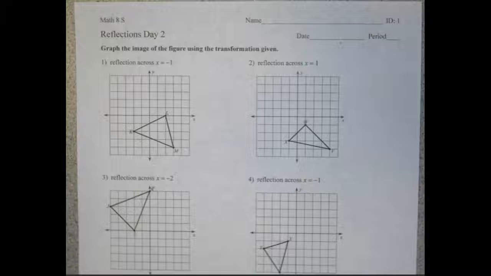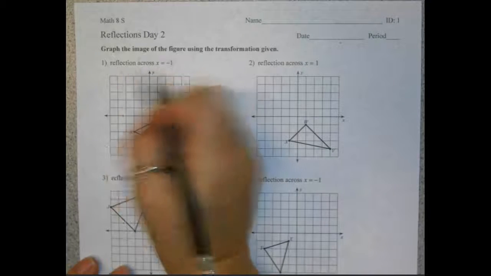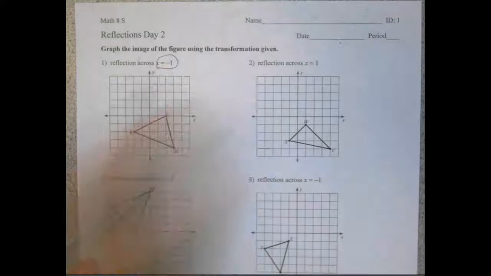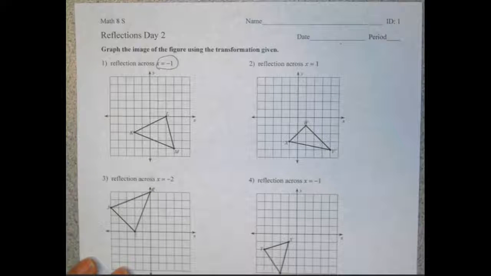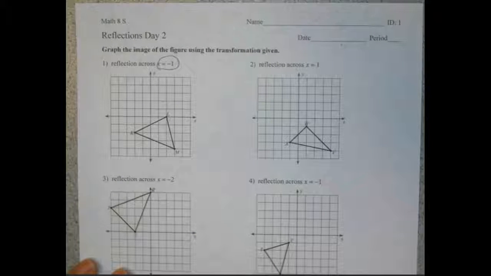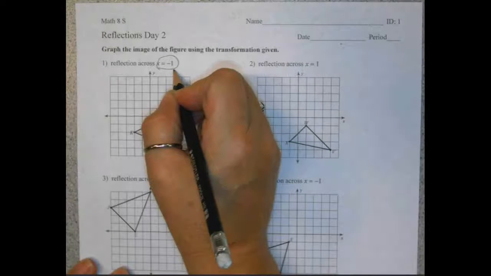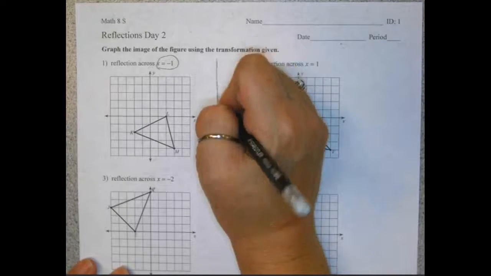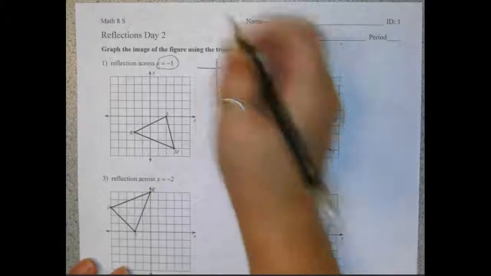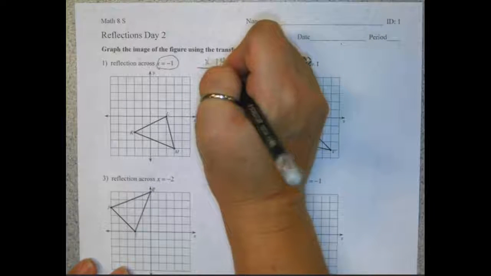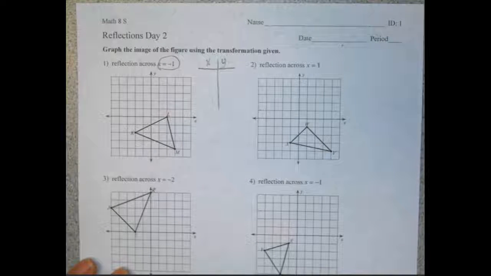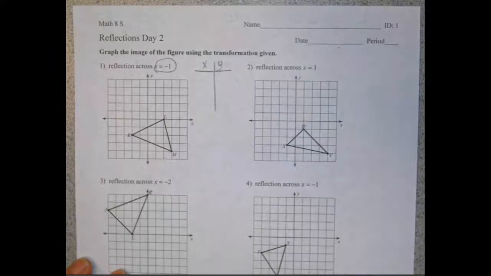All right. So this time the rule tells us what we're going to reflect across. So this time it tells me x is -1. But that could be confusing to some of us. So the way we're going to figure out what our line of reflection is, we're going to create a t-chart that has our x and our y coordinates. So go ahead and write a t-chart down right next to that problem. So you should be writing a t-chart next to the problem.